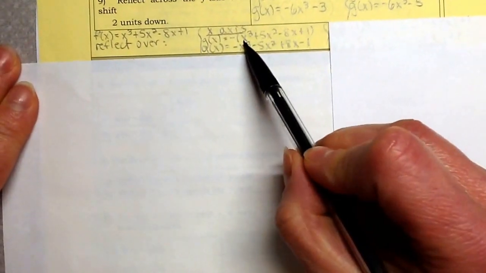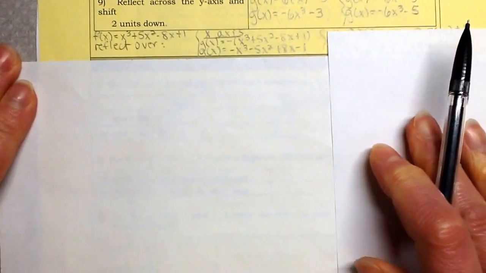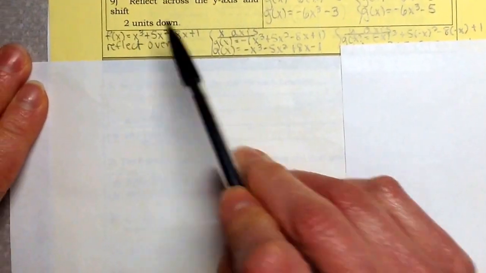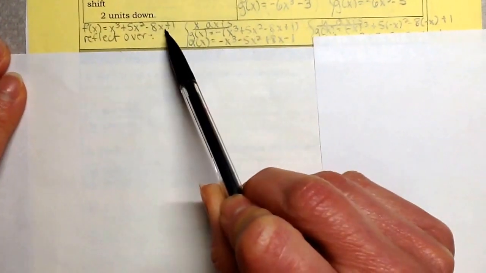Now, if I reflect across the y-axis, you need to go inside and put parentheses around each x and take the opposite of it. So this is what it's going to look like. Original polynomial is here. Put parentheses around this one, take the opposite. Parentheses around this one, take the opposite. Parentheses around this one, take the opposite. Nothing happens to 1 because it does not have the variable x with it. Now you're going to simplify, so it's negative x cubed. Negative x squared is just going to give us a positive x squared because it's a negative times a negative. And here we have a positive 8x and then just a plus 1.